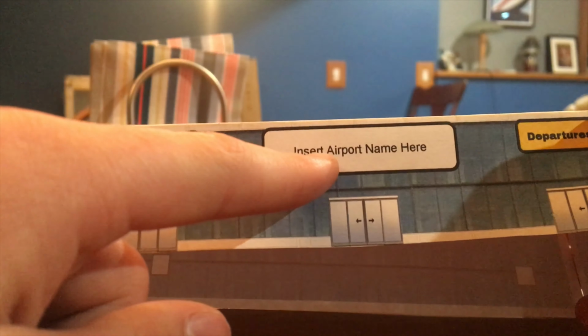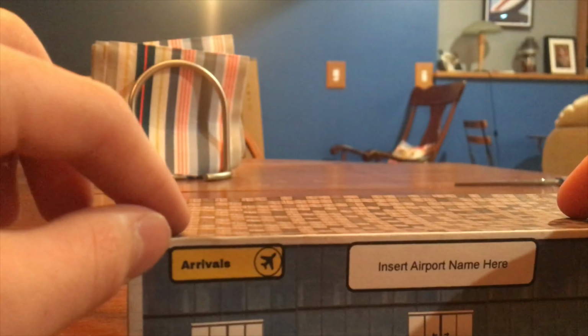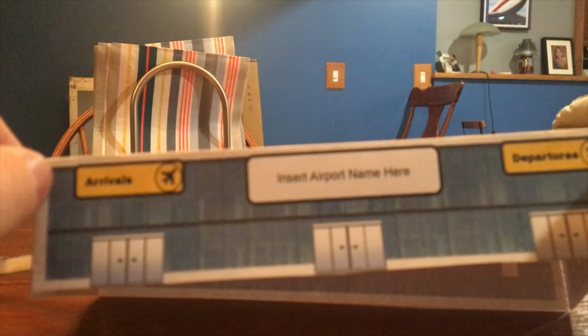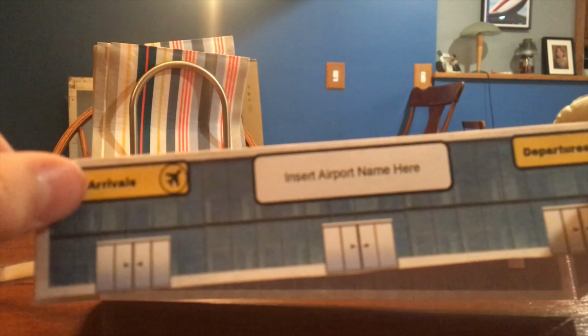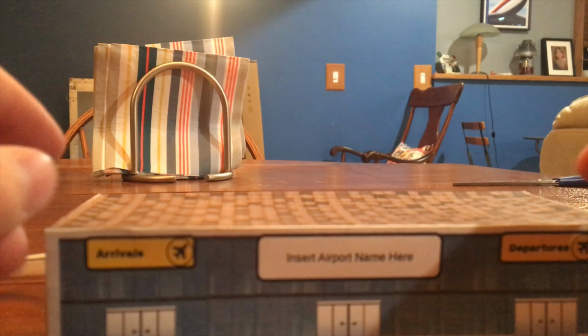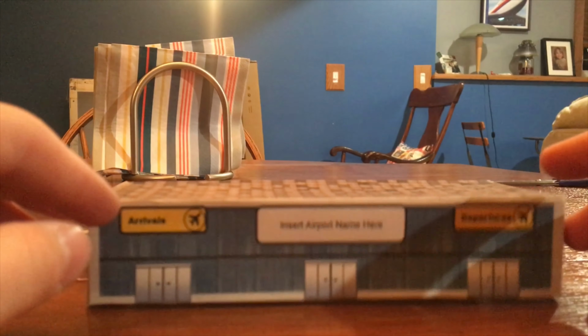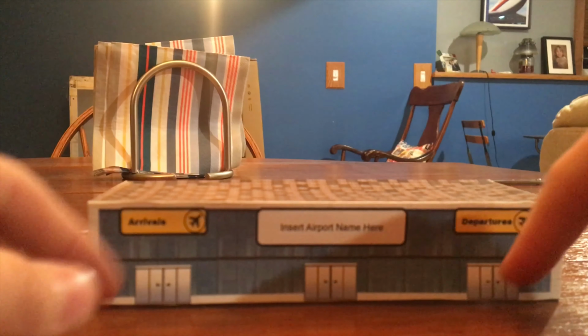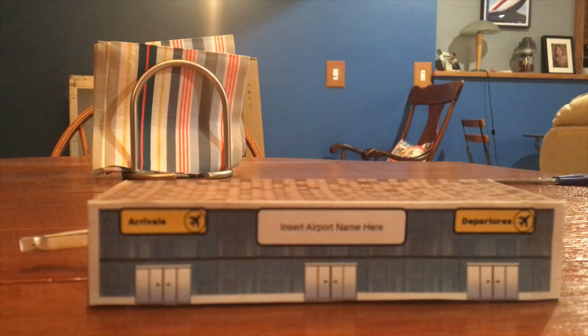Either you can make a copy of the file to do this, or once you already have it printed out, you can go on a Google Doc or slide of your own or Photoshop and make your own airport logo and then put it on here. For the shareable link, I'm not going to have this here, but for the demo airport, so that way you guys can see it, it says insert airport name here. I purposely put the departures and arrivals like this, so that way, say traffic was to go through like this, you'd have people departures first. That's just the way I designed it.